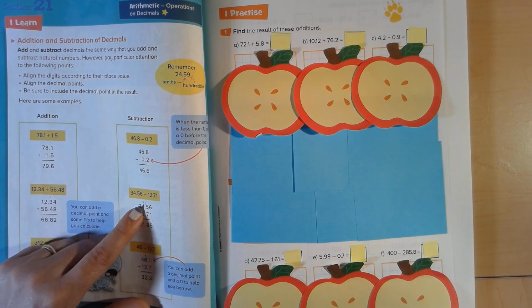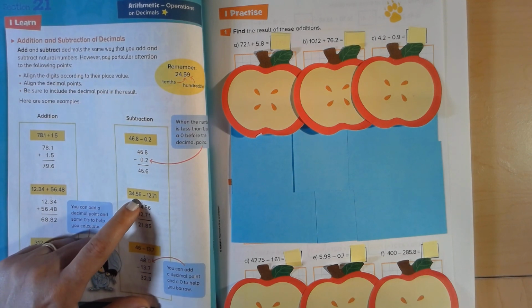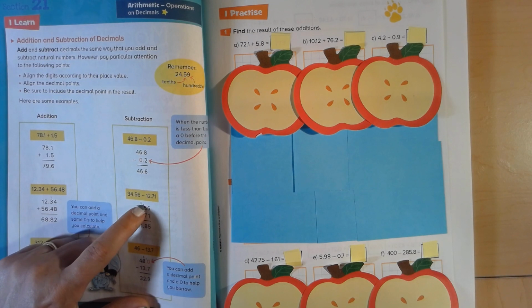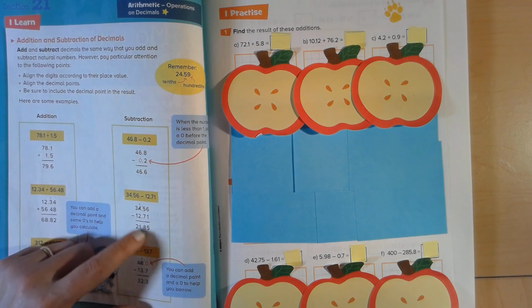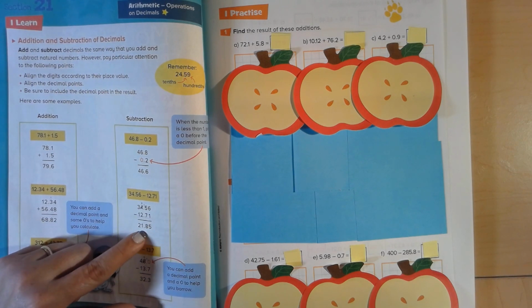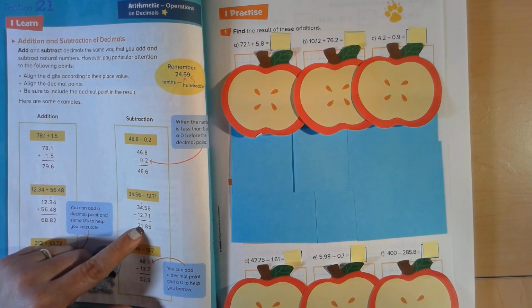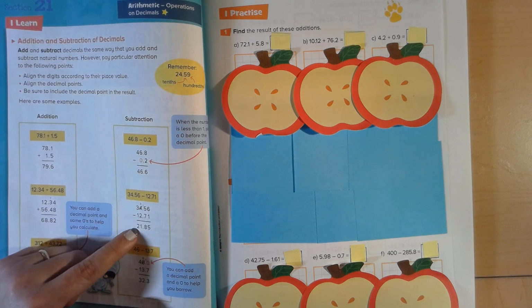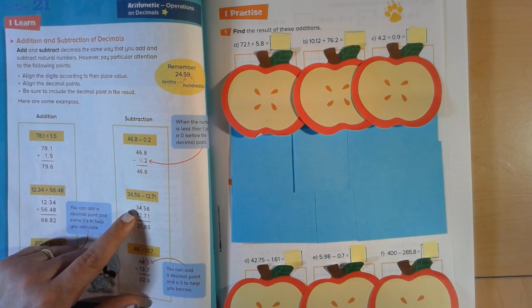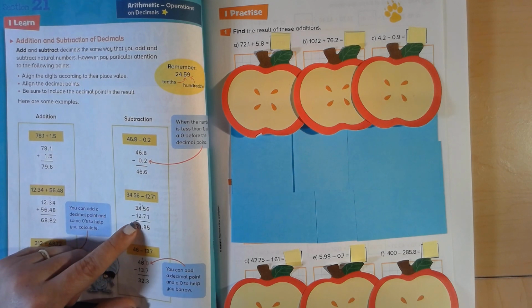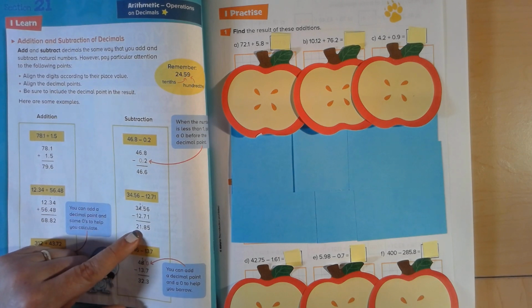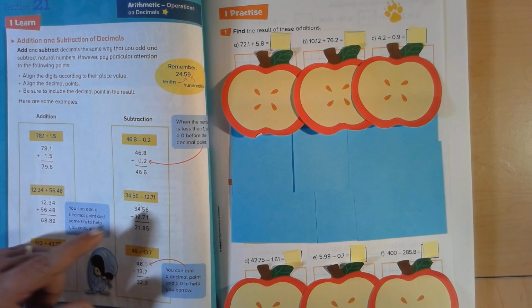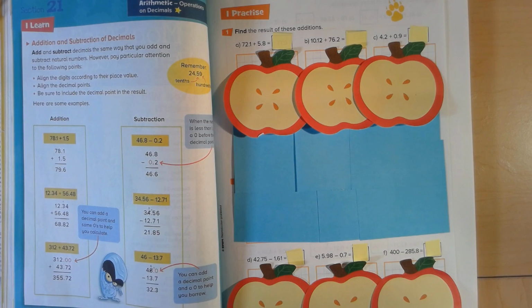So you go into your ones column, you make your 4 a 3, you move that over to your tenths column, and it becomes 15. 15 take away 7 is 8. Bring down your decimal point. 3 take away 2 is 1. 3 take away 1 is 2. So 34 and 56 hundredths take away 12 and 71 hundredths equals 21 and 85 hundredths.